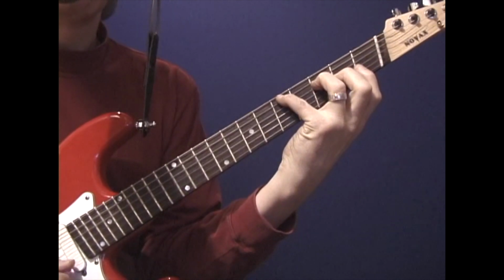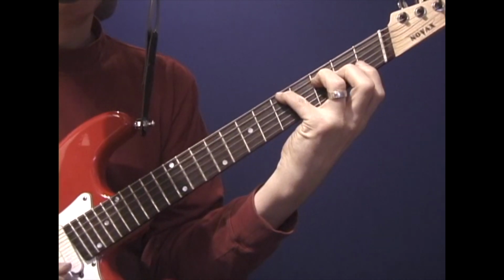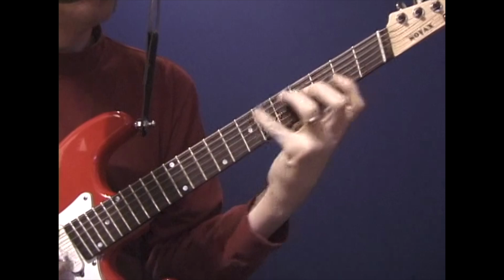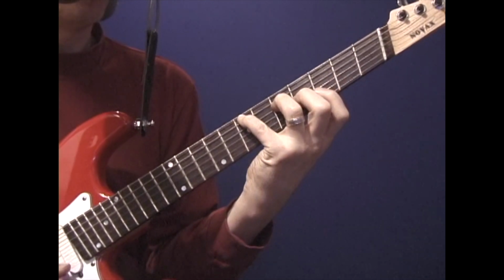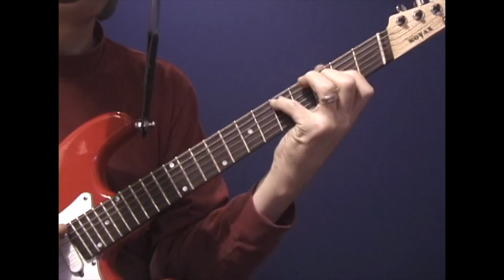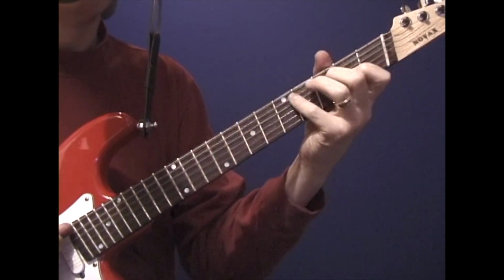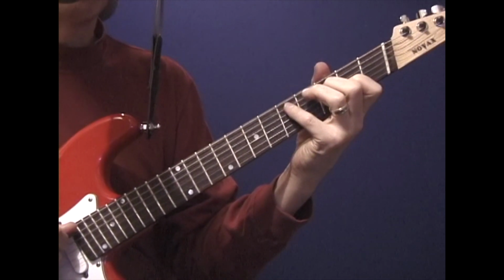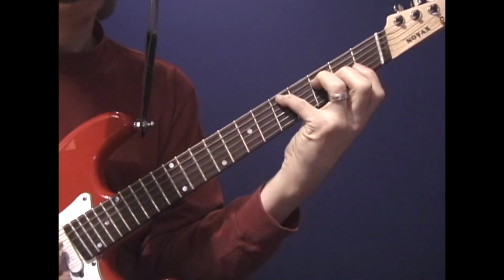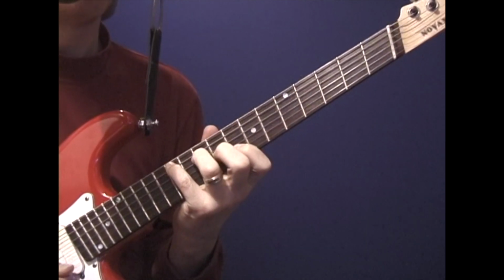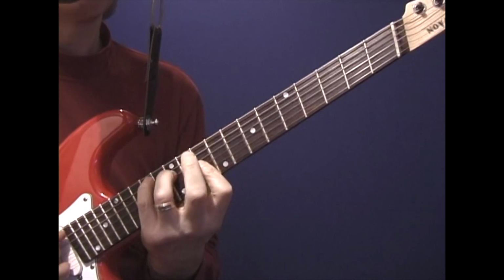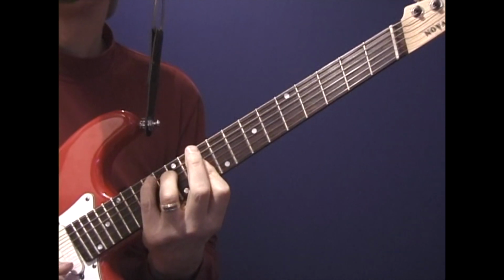So that D minor 7th is on the 2nd step where there was a minor triad, and the minor triad on the 3rd step is a minor 7th, and the minor triad on the 6th step becomes a minor 7th. So all 3 of the minor triads, D minor, E minor, and A minor, on scale tones 2, 3, 6, all become minor 7ths. And the diminished triad on the 7th step becomes minor 7th flat 5, also called half diminished.